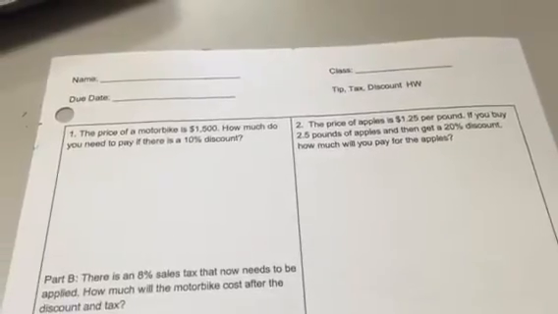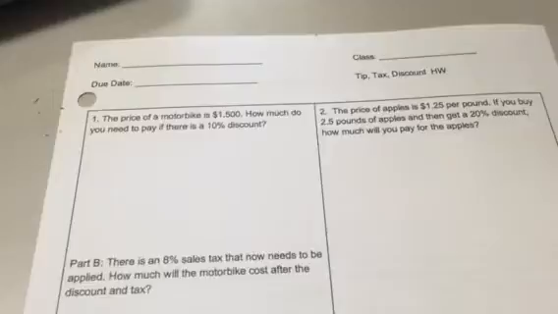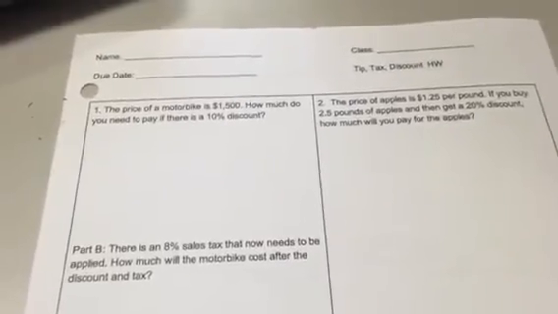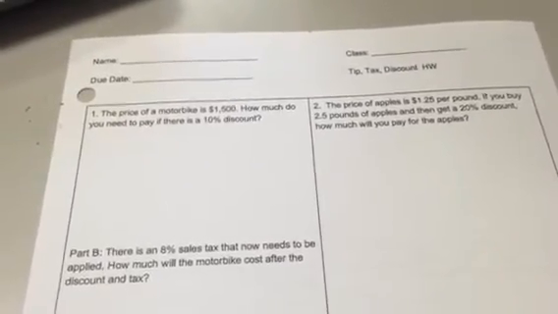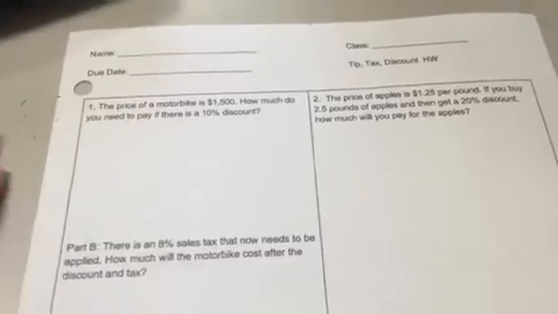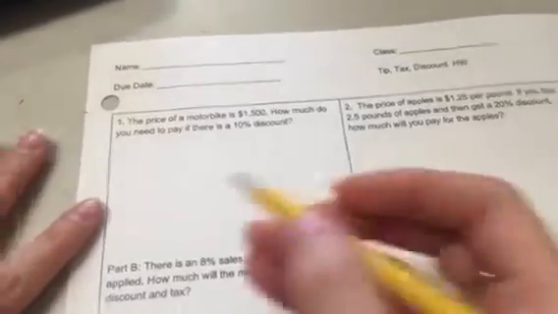This is the tip, tax, and discount homework. Take a look at number 1. It says the price of a motorbike is $1,500. How much do you need to pay if there's a 10% discount?